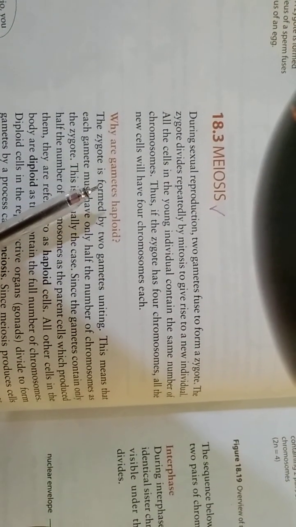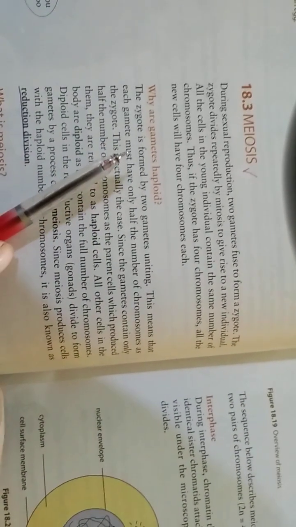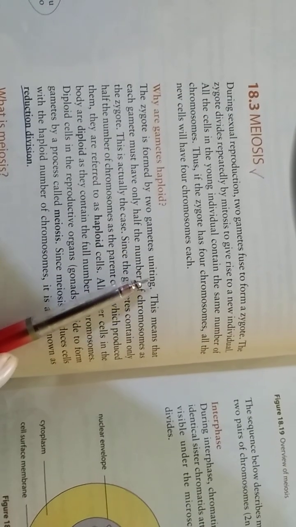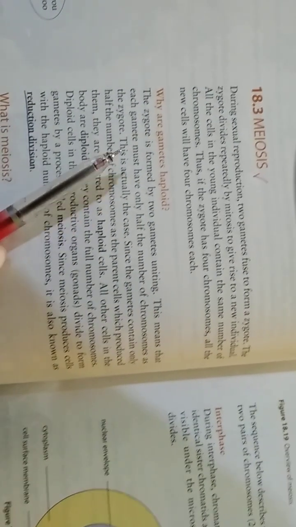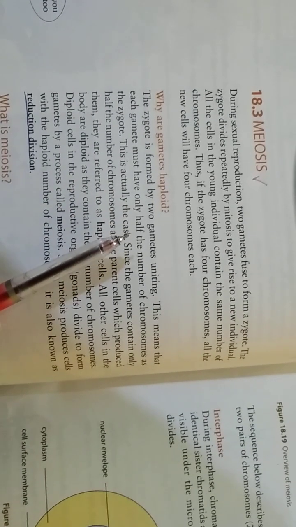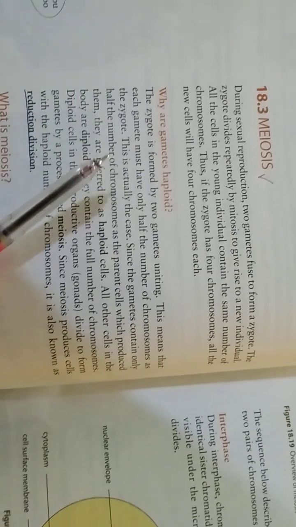Why are gametes haploid? The zygote is formed by two gametes uniting. This means that each gamete must have only half the number of chromosomes as the zygote.